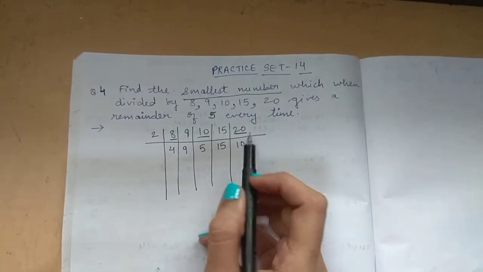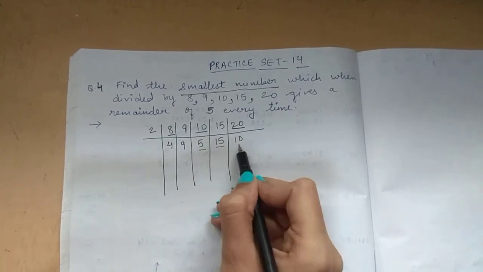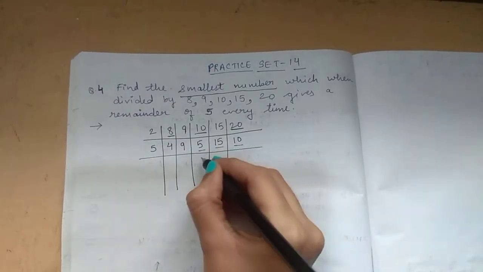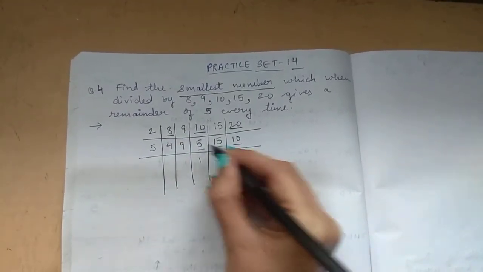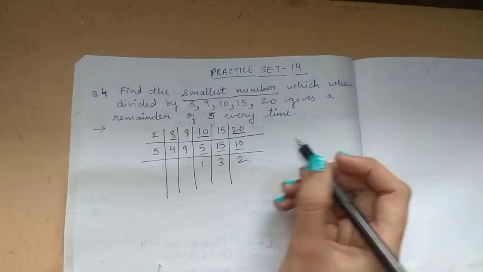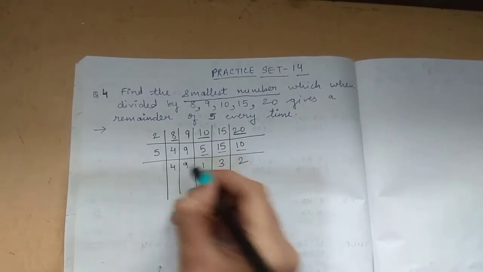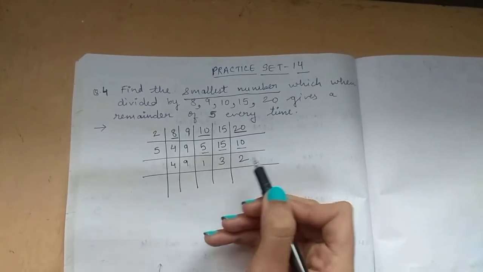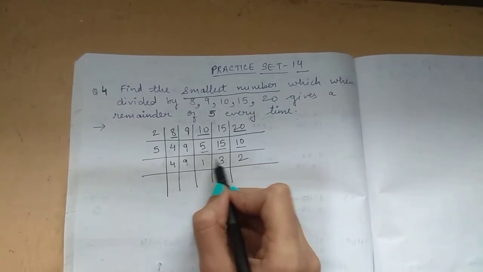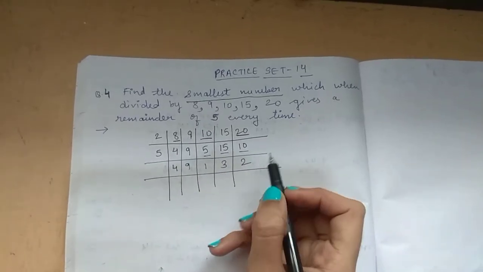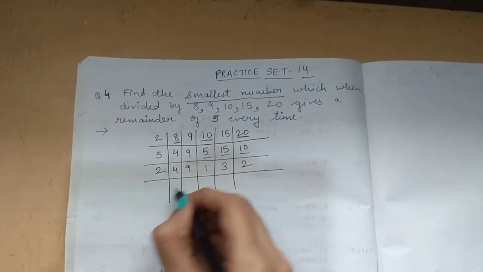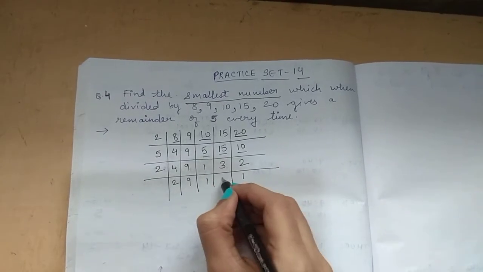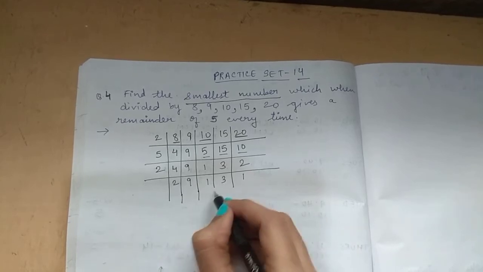Next, see 5, 15 and 10. These are divisible by 5. So 5 1s are 5, 5 3s are 15, 5 2s are 10. 4 and 9 as it is. Now 4 and 2 are divisible by 2 and 9 and 3 are divisible by 3, so we can take either. I am taking 2. 2 2s are 4, 2 1s are 2. 9, 1 and 3 as it is.